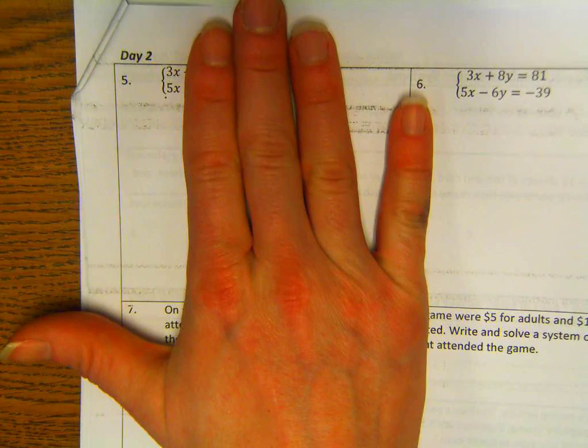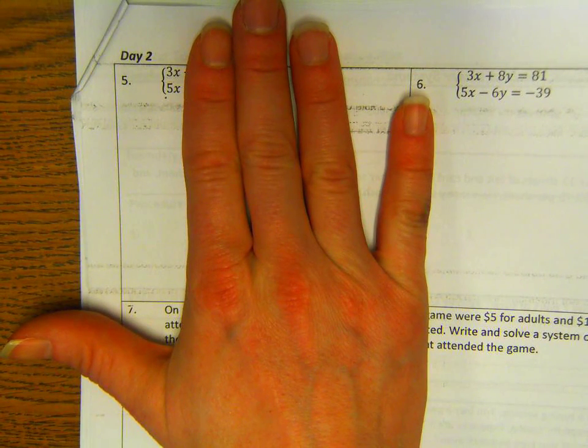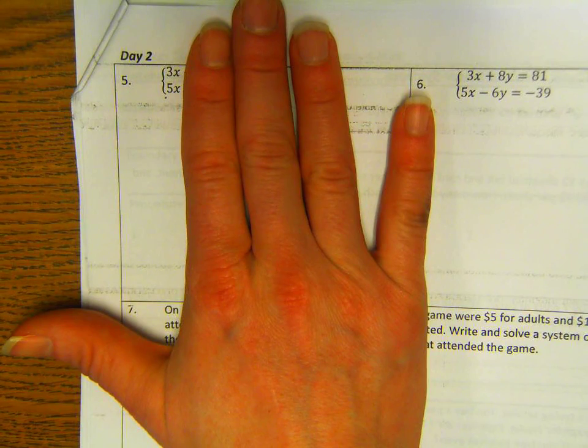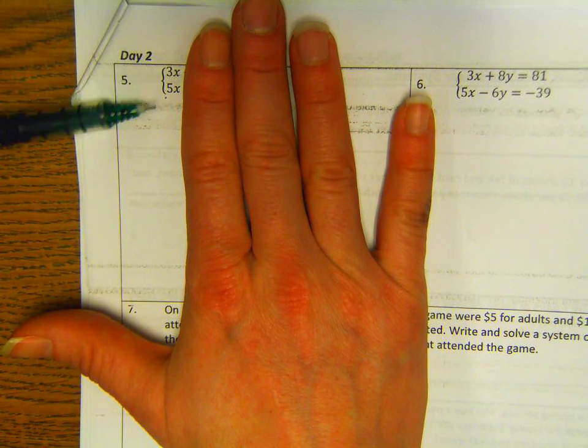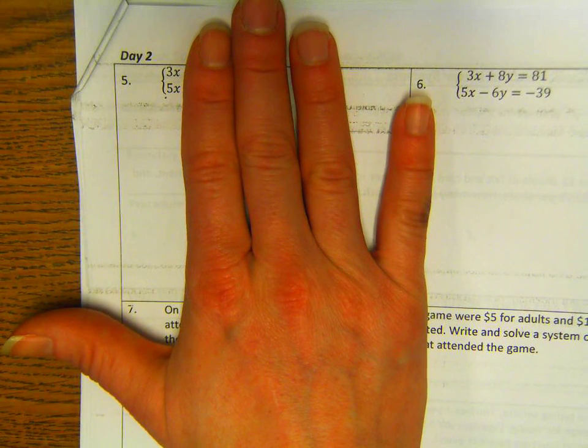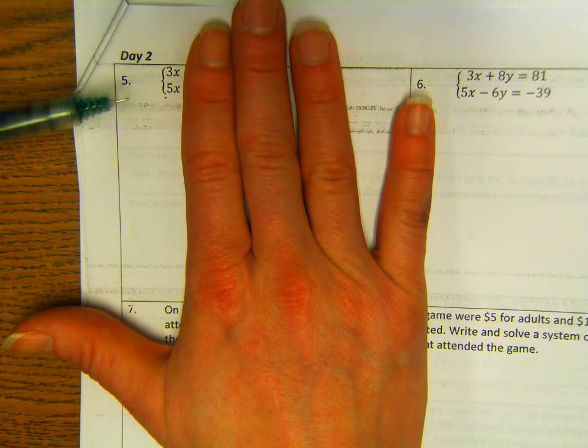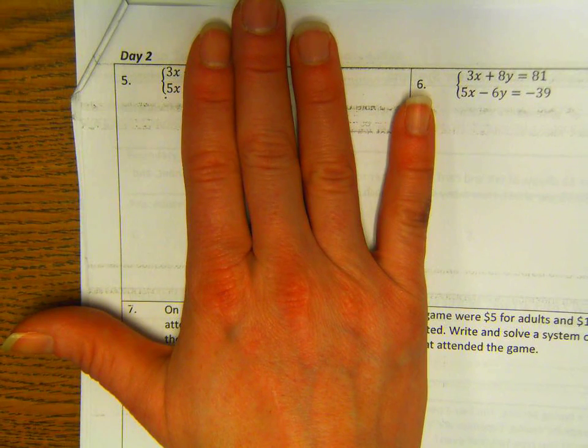So I'm trying to get these x's to have opposite coefficients. What could I multiply by? I want these to be opposites, opposite and exactly the same number. But that's not going to help me because this is a 3 and that's a 5.